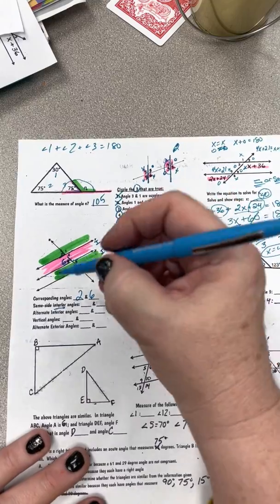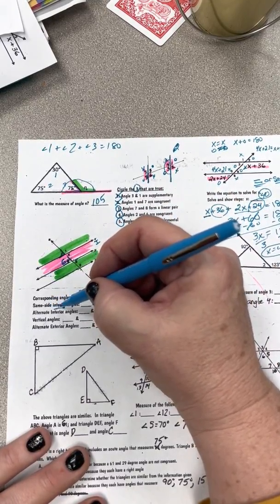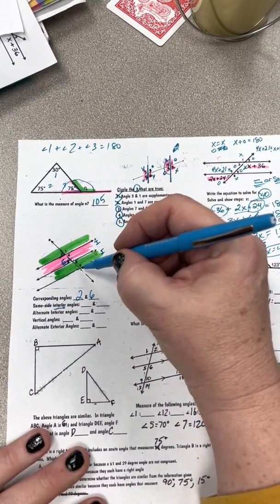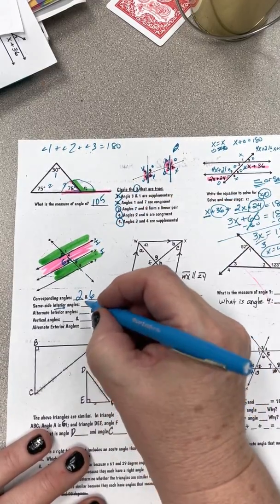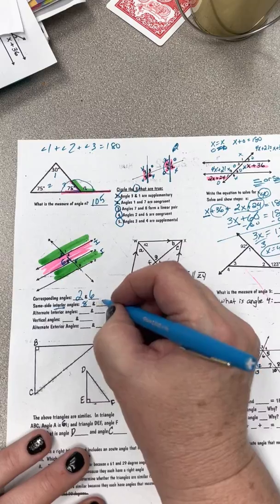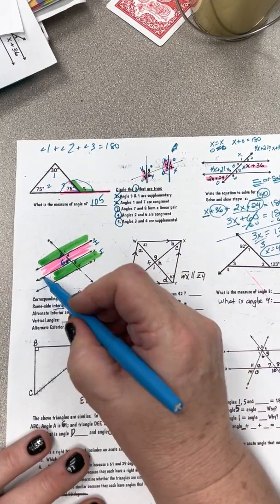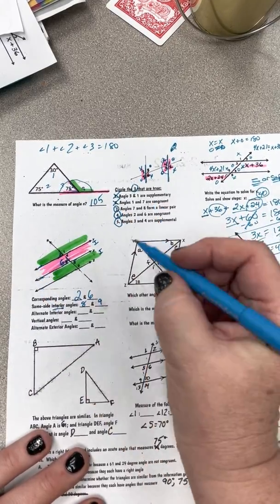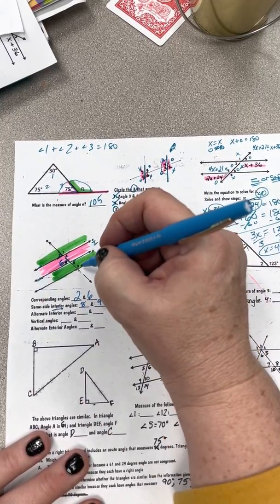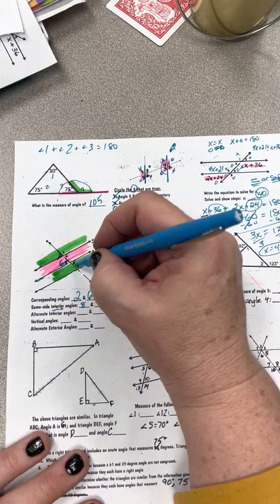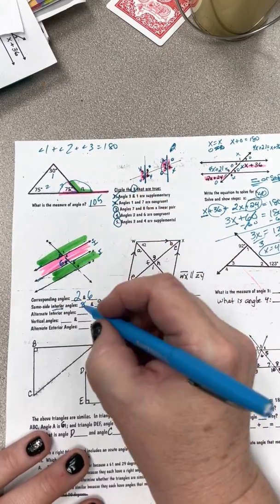So let's look. I need same side interior, so they have to either be in green or pink. I don't have 2 on the same side in pink, so it has to be 8 and 9. Same side interior. Because see, I've got 2 sets of parallel lines. Here's one and here's one. So alternate interior, okay, they've got to be either on pink or on green, and they have to be alternate. Well, we know these are same side, so 4 and 6 are alternate.